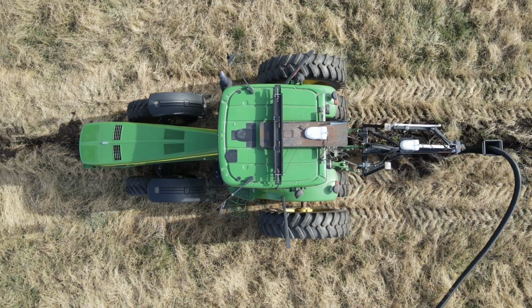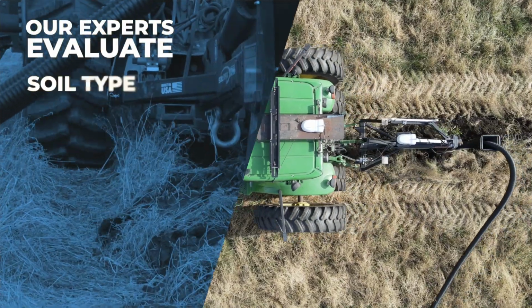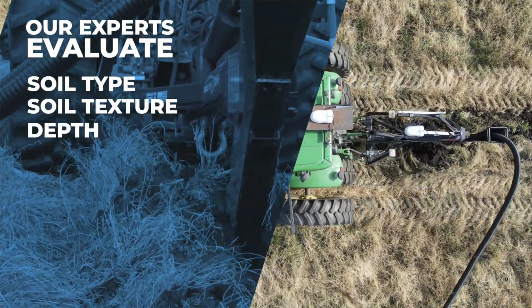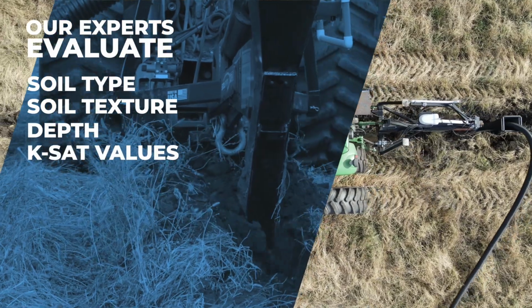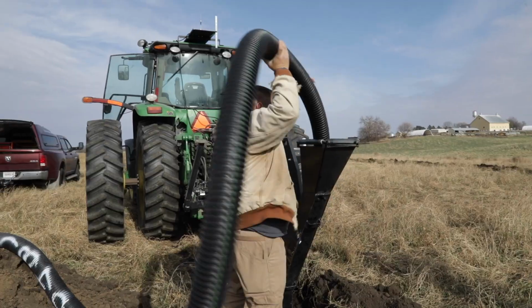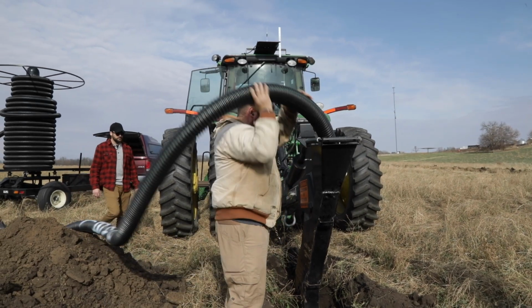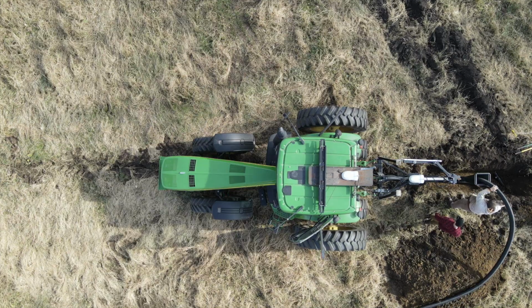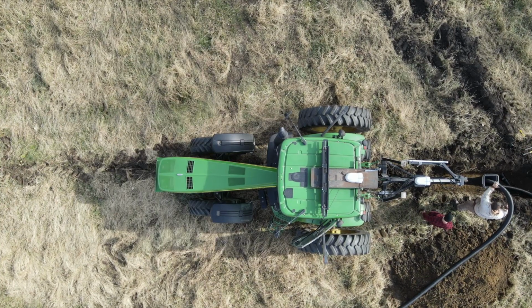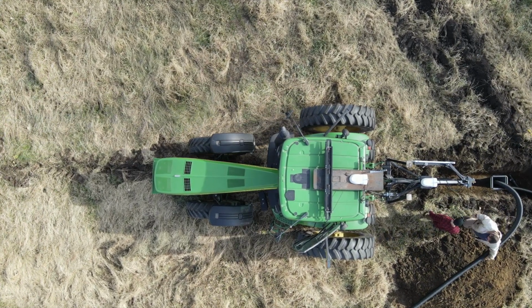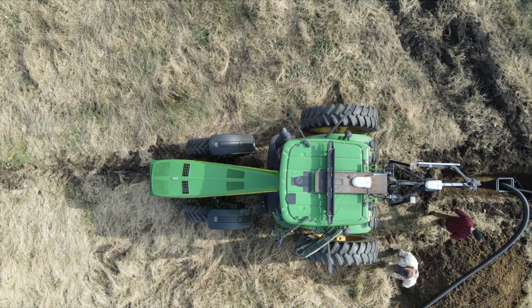So the engineers that are designing the tile plans, they are taking into account soil type, soil texture, depth limiting layers, KSAT values, and they're using all that data to determine your tile spacing, maybe what kind of tile you should probably be using, whether it's perforated or knife cut, or maybe you need a solid core main because you have trees around your field or something like that. They're using all that data to determine everything you need to know about your tile plan.